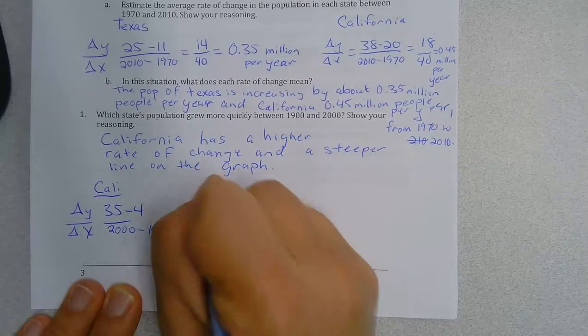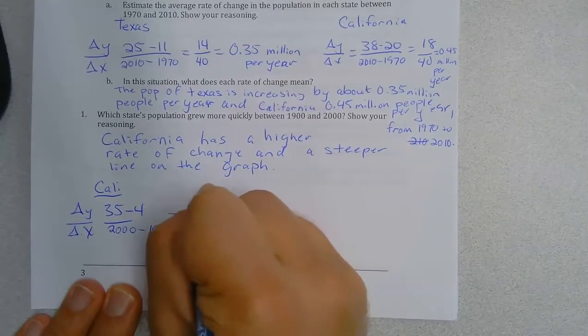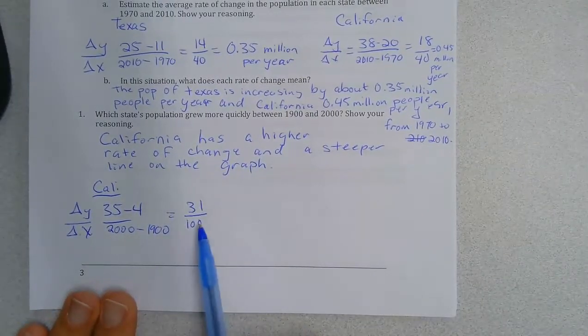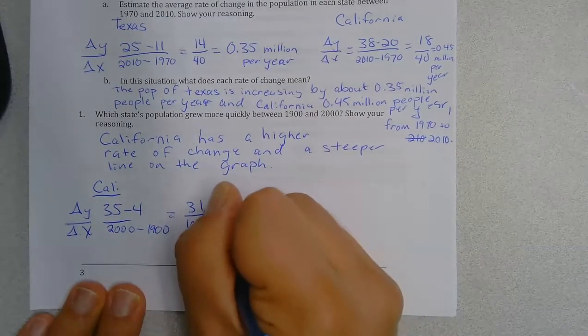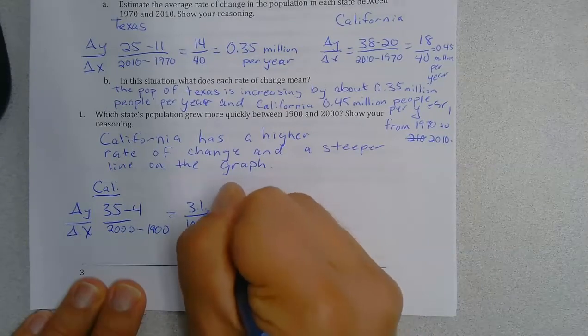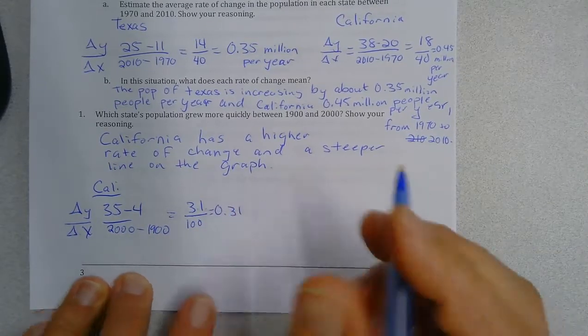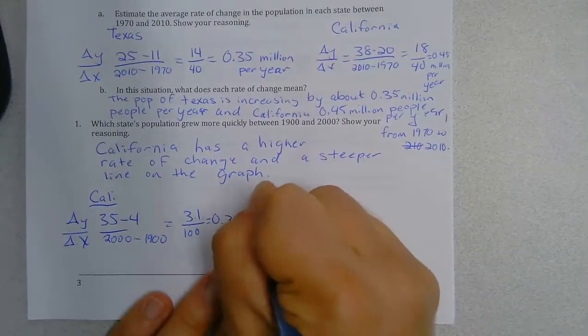So here that's 31 million people in 100 years. And I can do that. If you divide by 100, you just move the decimal 2 spots to the left. So this becomes 0.31 million people per year.